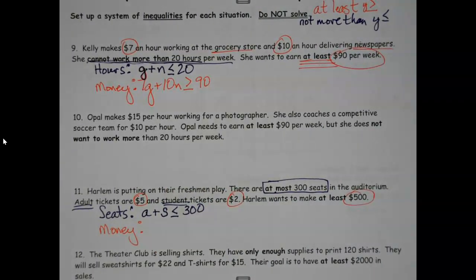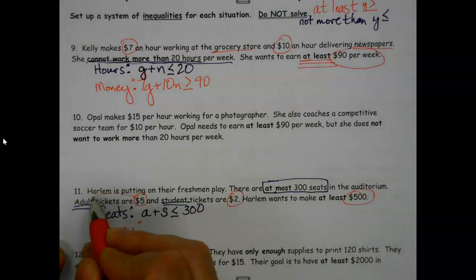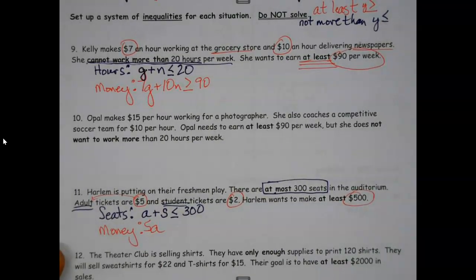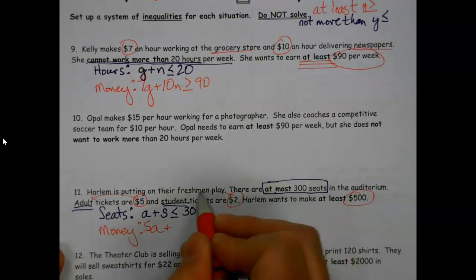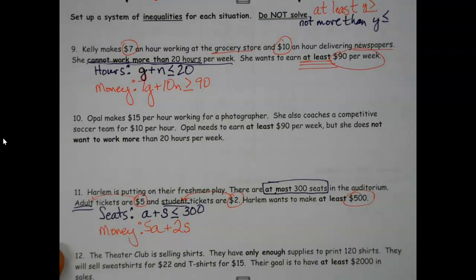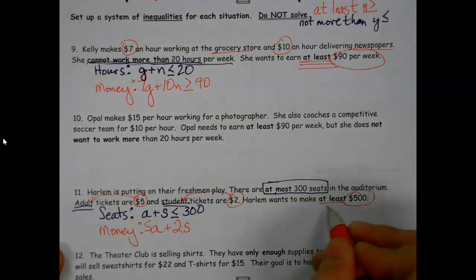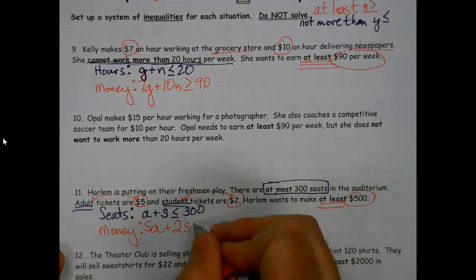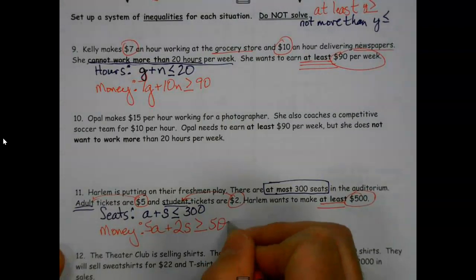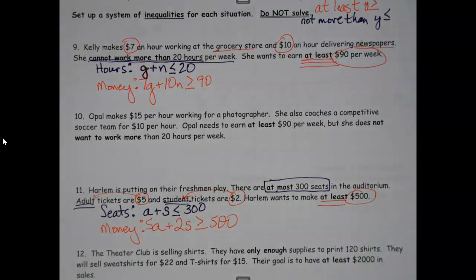Then comes the money going with it. $5 for adults. They go together. $2 for students. They go together. We want to make at least, at a minimum, greater than or equal to $500. So that's how the setup is going to work on those other two.